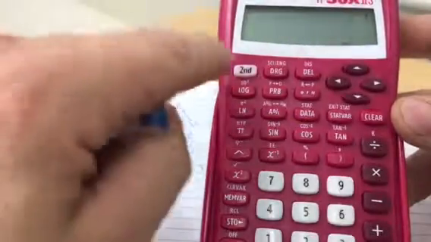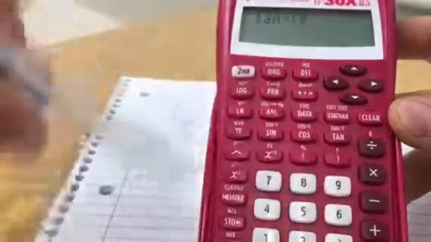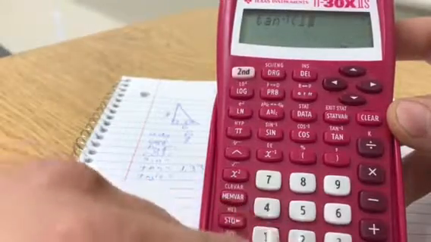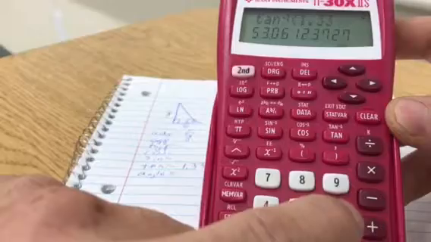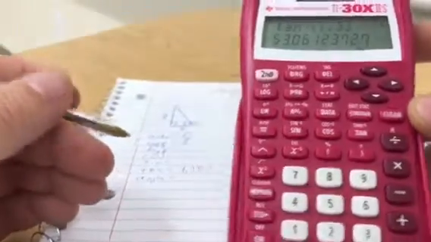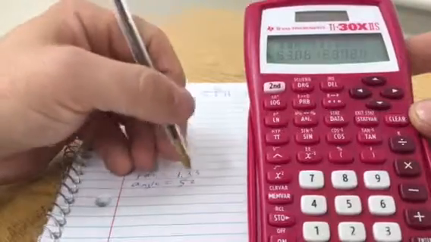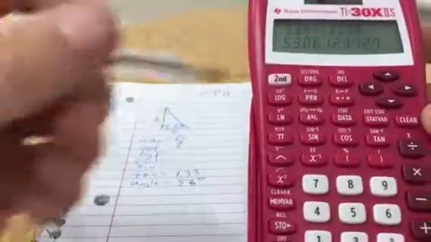So I type in second, and then the tangent function, which stands for the negative 1, and then all I have to do is enter what my tangent is, 1.33, hit equals, and I get 53.0. So my angle is 53 degrees.